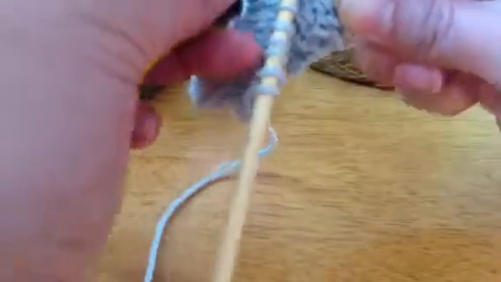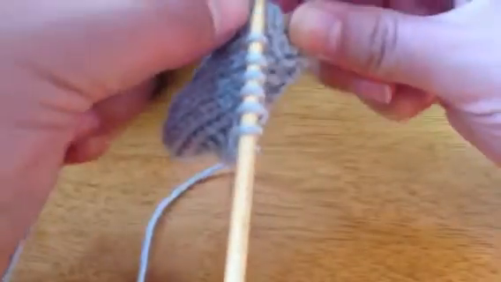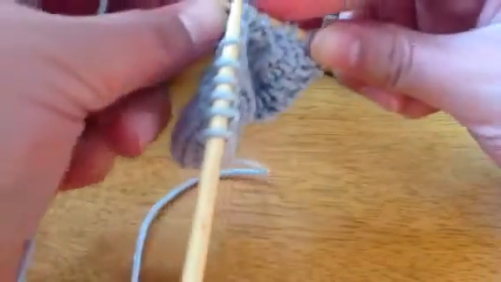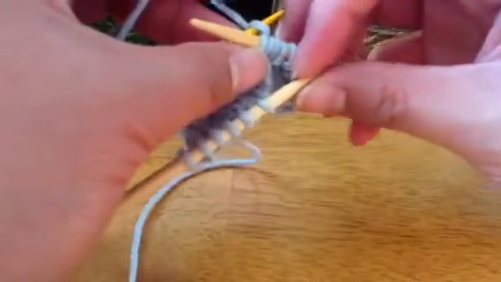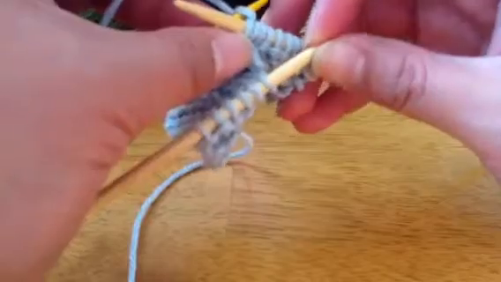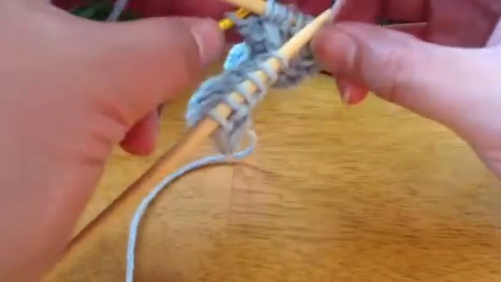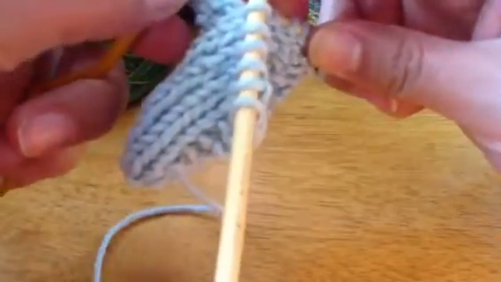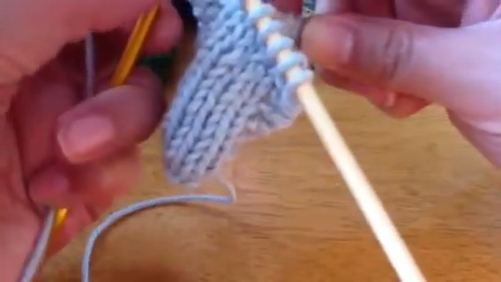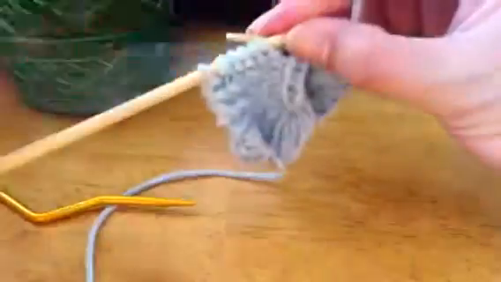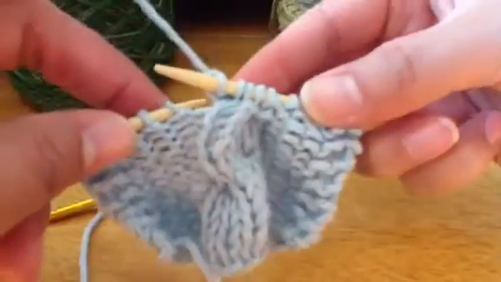Now this is one of the things that is awkward about cabling, especially when you're just getting started, is that sometimes if your tension's a little loose, you're going to lose your stitches off this needle. So that's why this sort of thing takes some practice, but it's like anything. It feels awkward when you're first doing it, and then once you get going on it, it gets easier and easier. Okay, so now I've changed those order.